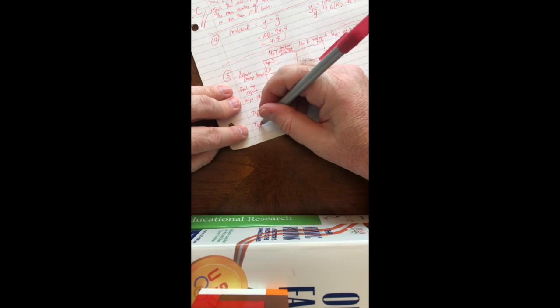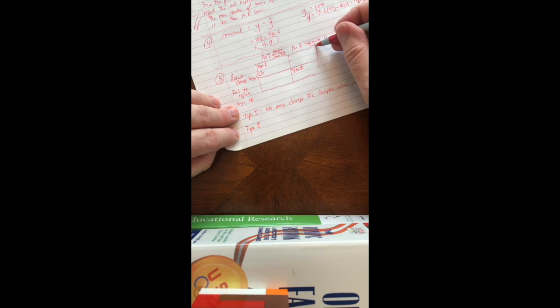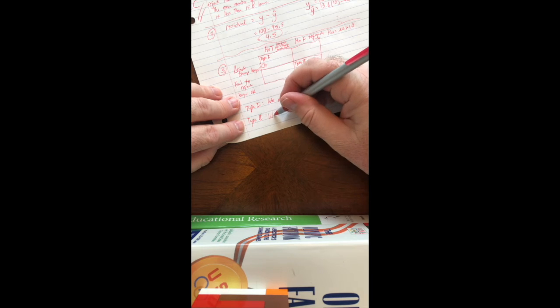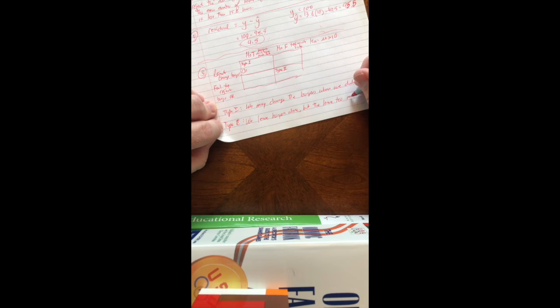And for type 2, failing to reject, we think the burger's okay, but in actuality, there's too much fat. We leave the burgers alone, but they have too much fat in reality. Now you could elaborate on that and say that would lead to some sort of health complications or something, right?